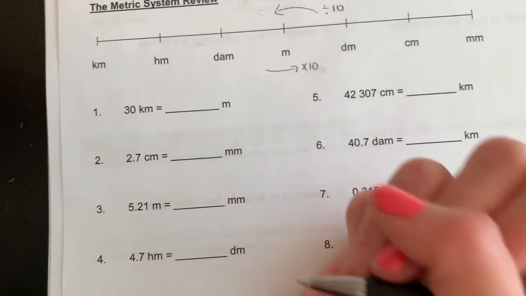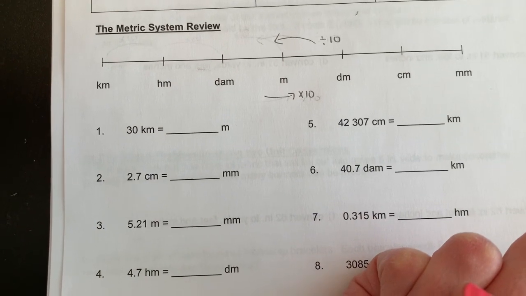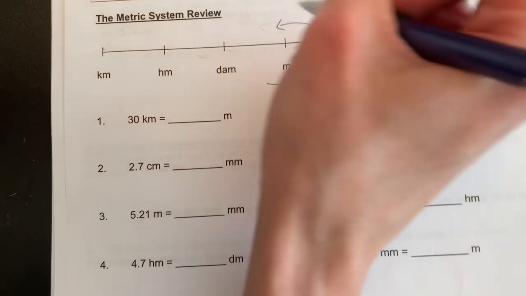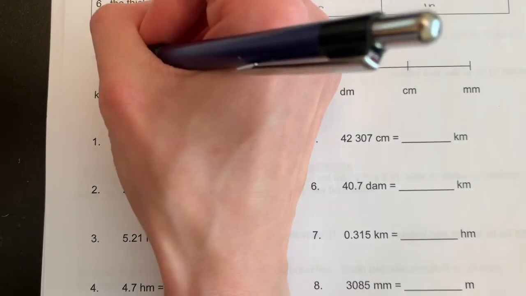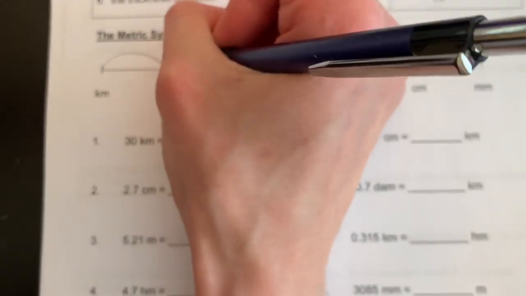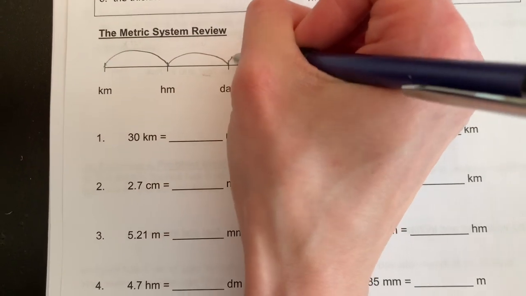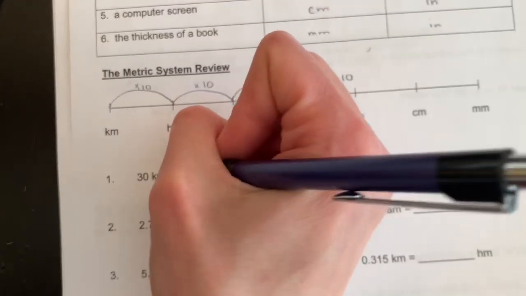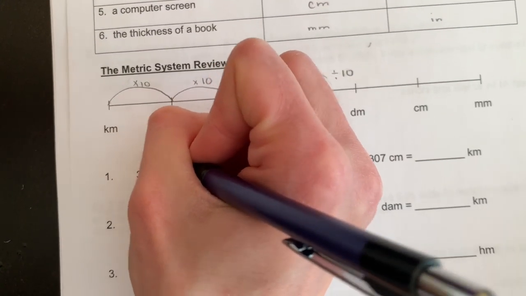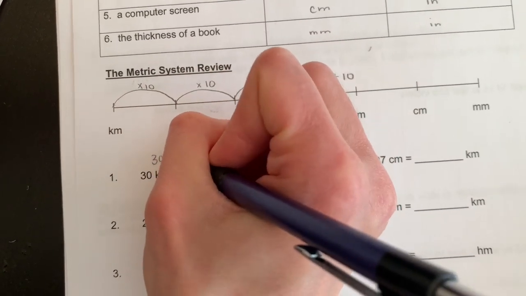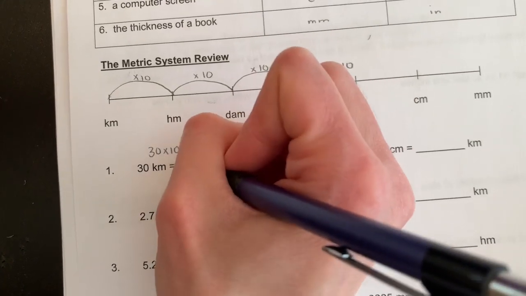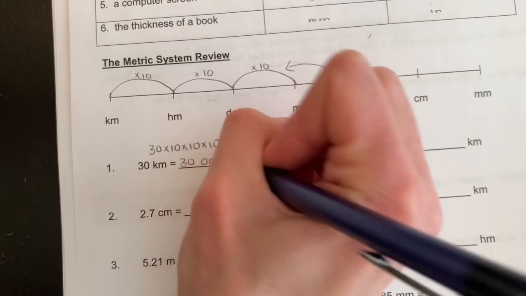So this first one asks us to convert 30 kilometers into meters. So if we go from kilometers here, I'm going to jump all the way down to meters. And every time I jump, I'm going to multiply by 10. So I'm going to multiply by 10 here, multiply by 10 here, and multiply by 10 here. So that means I'm taking 30 and I'm multiplying it by 10 3 times. So that would be 30,000 meters.